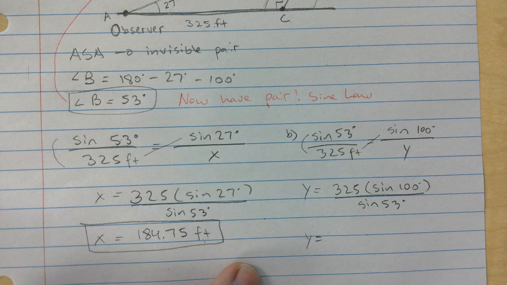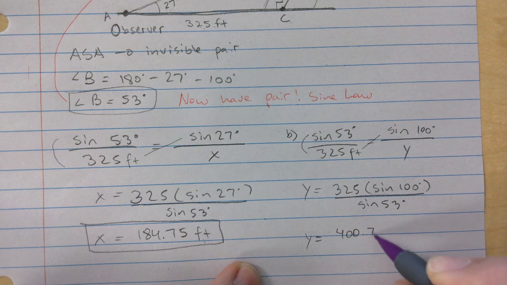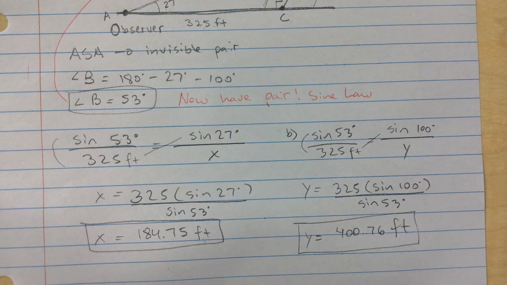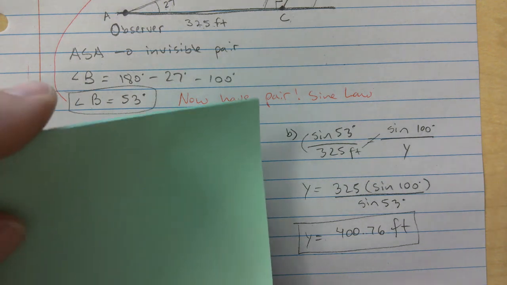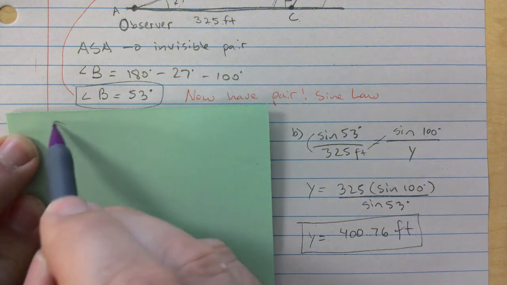So don't take it personal, right? 400.76 feet. So I sometimes see, I'll show you exactly what I mean, so everybody's on the same page here.